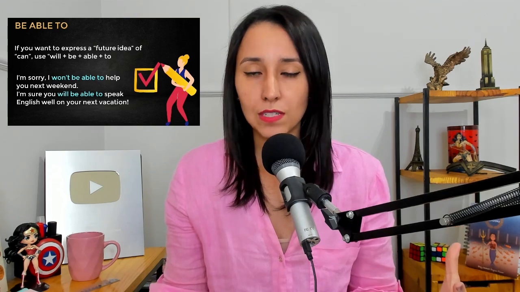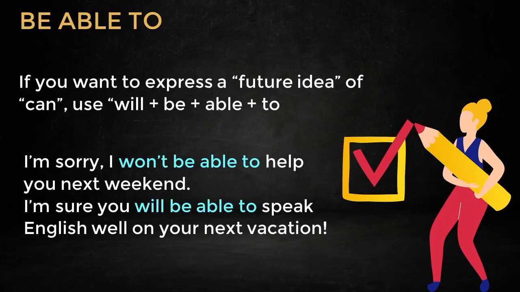You cannot do that. But what if you want to express a future idea? It is possible, but you will need to use be able to. So if you want to express a future idea of can, use will plus be plus able plus to.